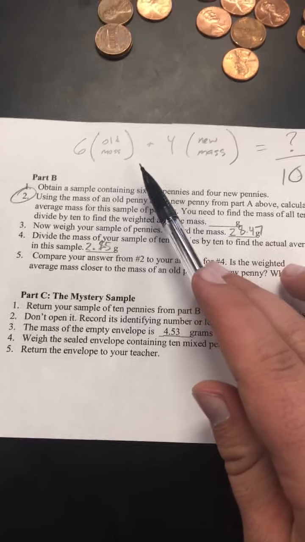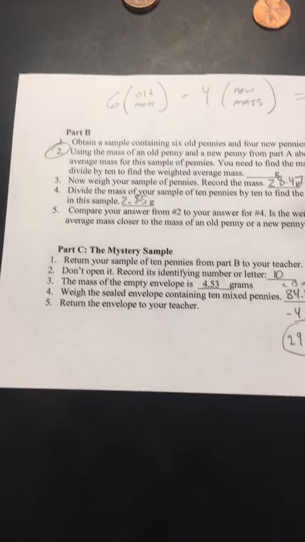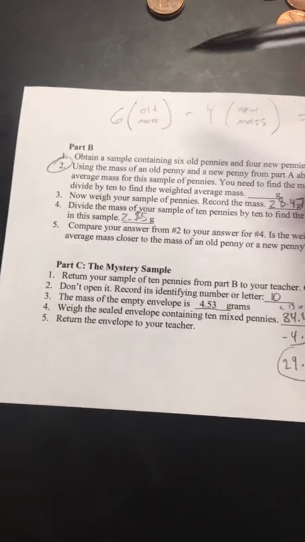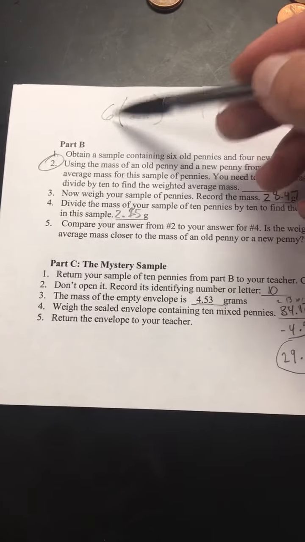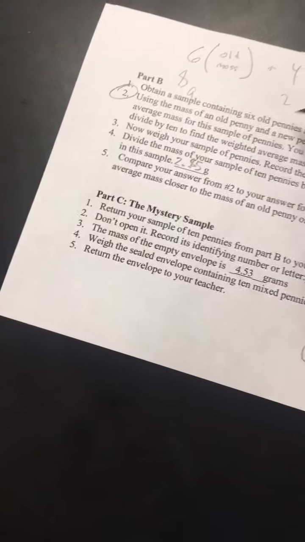So now we know it's going to be more than 6 old pennies. We're going to have to do the math, and maybe it's 7 and 3, maybe it's 8 and 2, maybe it's 9 and 1, maybe it's 10 and 0. I want you to do the math and see if you can figure it out.